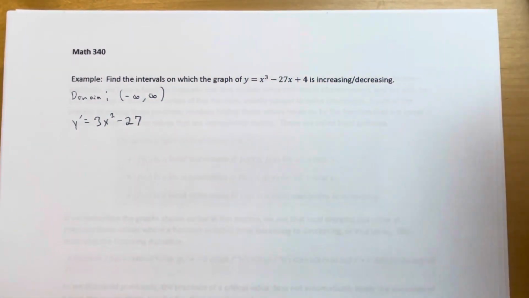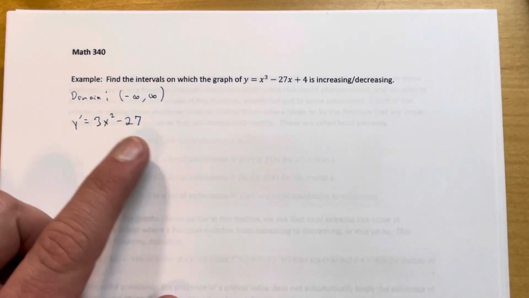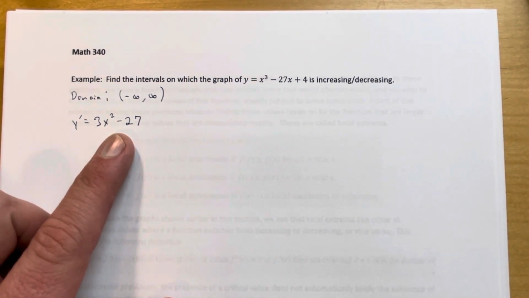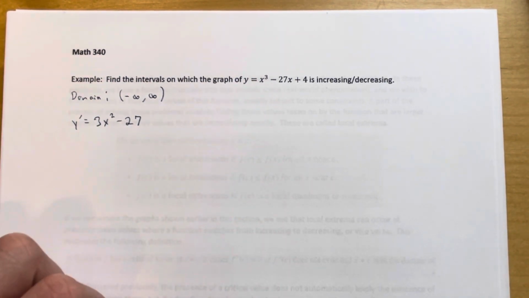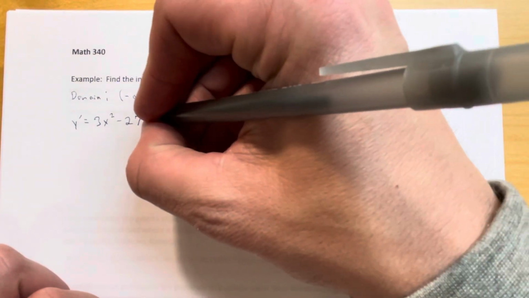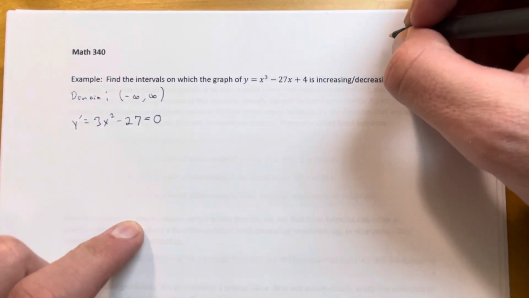Now, I'm just going to say, going through the problems that you're going to be doing in the homework, probably around 90% of the time, there will be no partition numbers where the derivative fails to exist. It will occur some of the time, but the majority of the time, your partition numbers will specifically come from wherever this thing is equal to 0. So this is a polynomial. It's defined everywhere. So there's nowhere that the original function is not differentiable. Therefore, I'm just going to start by setting this equal to 0 and solving it.